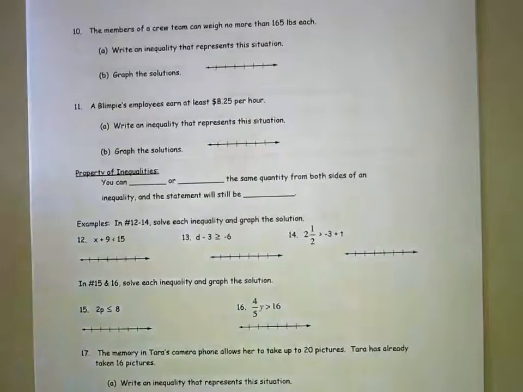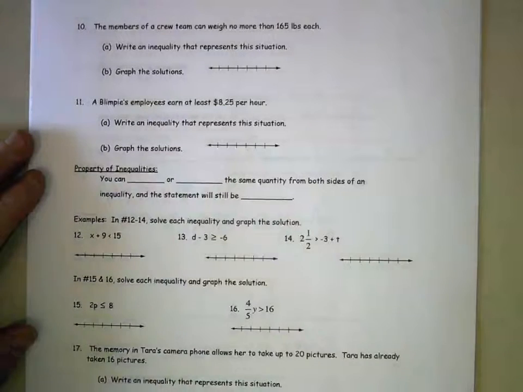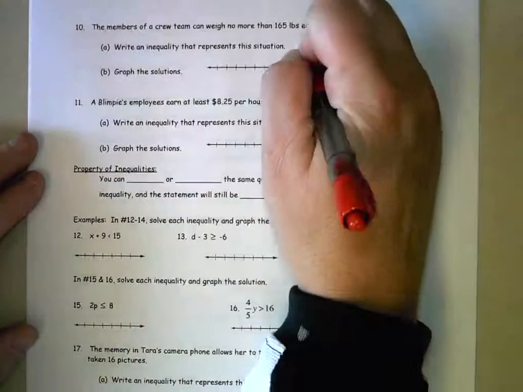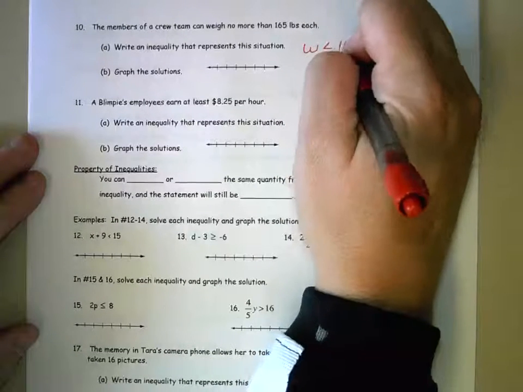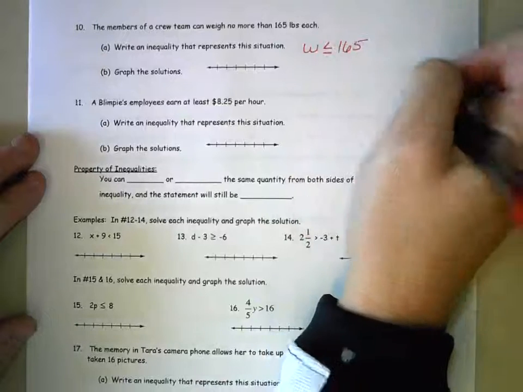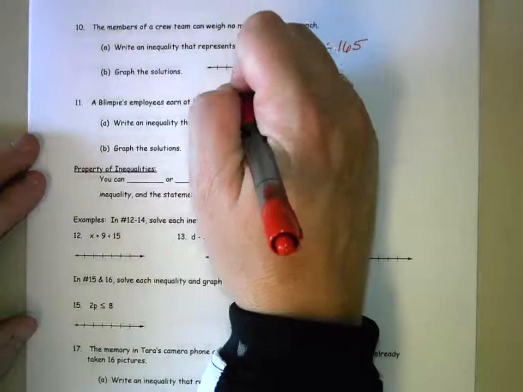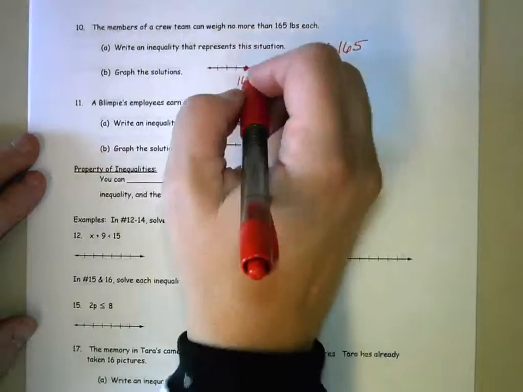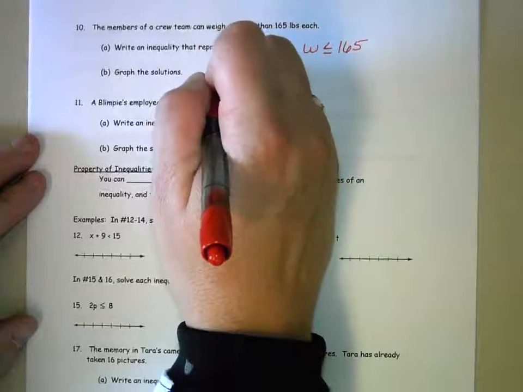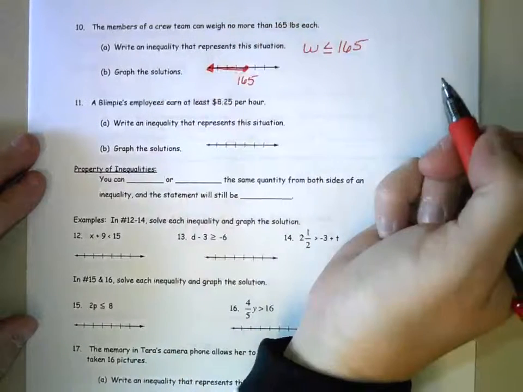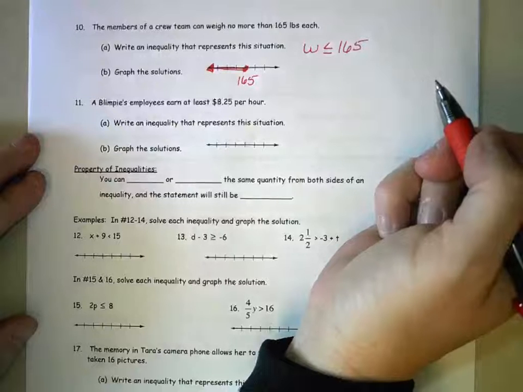On our next page, members of a crew team can weigh no more than 165 pounds. Can they weigh 170 pounds? They cannot. So their weight has to be less than, and it can equal, 165 pounds. So we're going to have a closed circle right here on 165. And the weights need to be smaller than that, so everything to the left. Those are the weights that are smaller than 165.